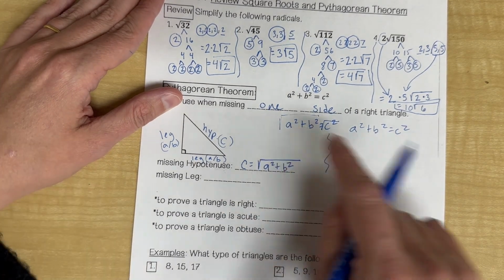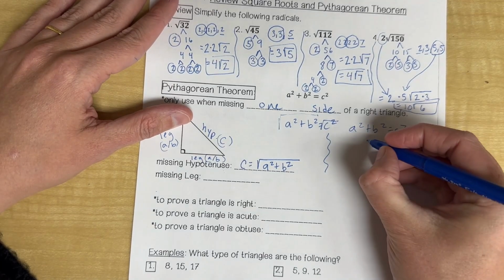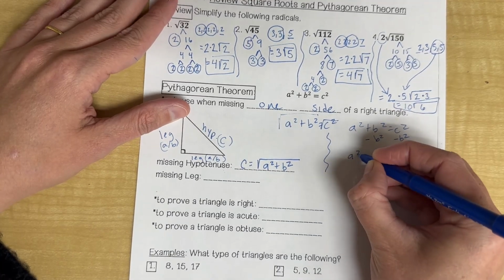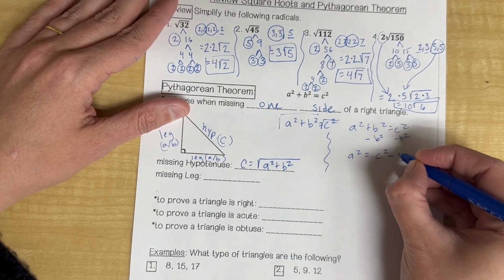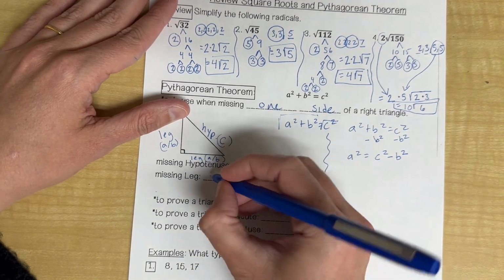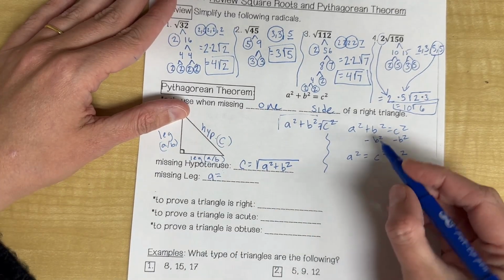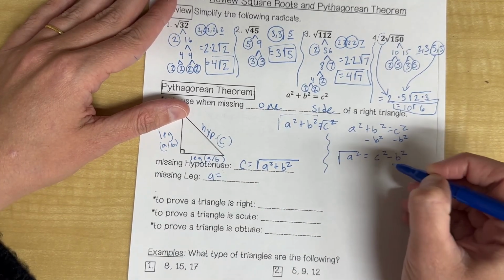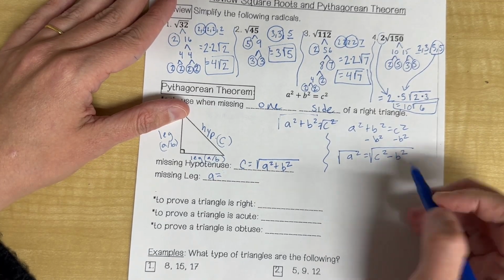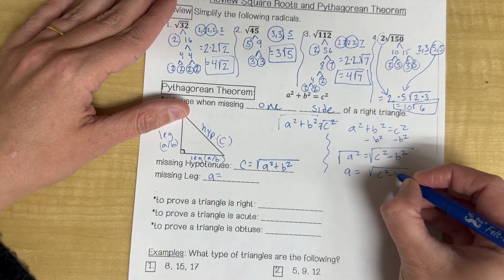What about if you're missing a leg? Let's practice if you're missing a. How do you get a squared by itself? The first step you would do is subtract b squared from both sides. So a squared equals c squared minus b squared. And again, how would you get a by itself? How do you get rid of a square? The way you get rid of a square is a square root. So you just go like that. It cancels out this 2. It doesn't cancel out these 2. So a equals the square root of c squared minus b squared.